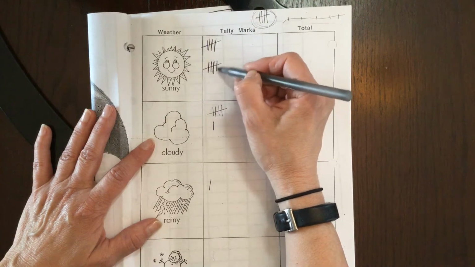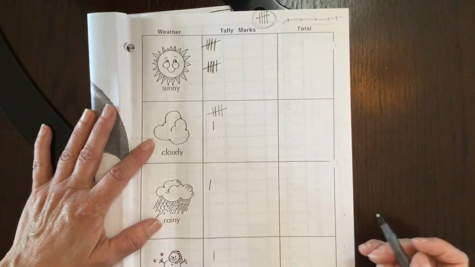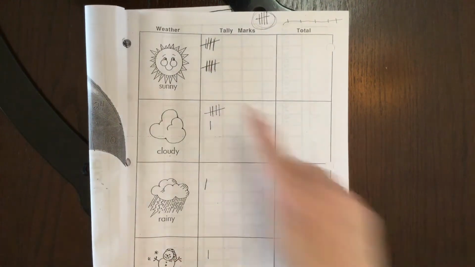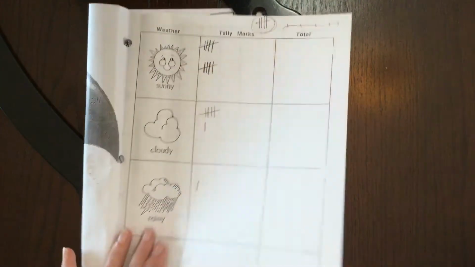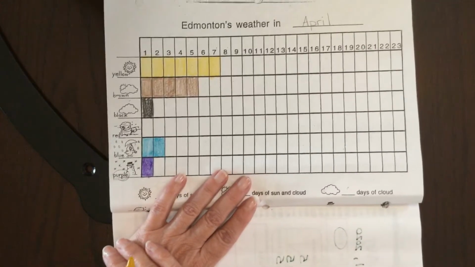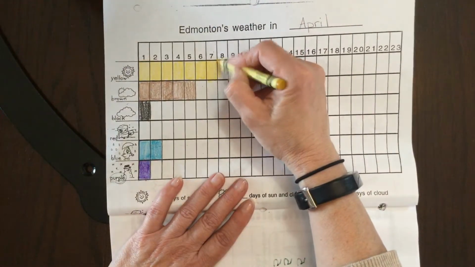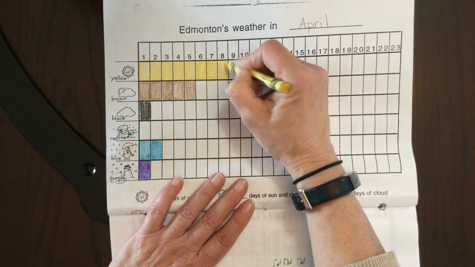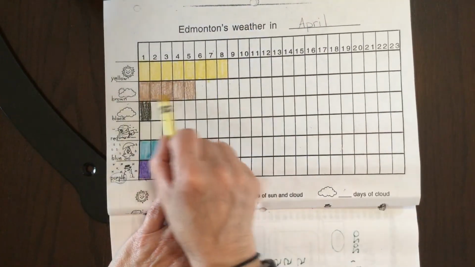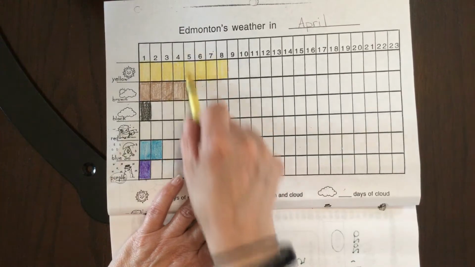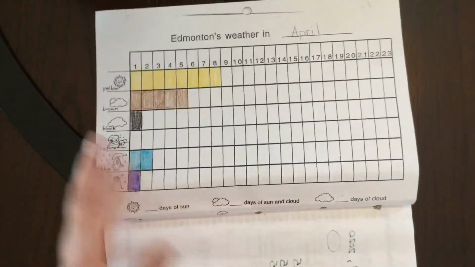4 nice tall tally marks close together and 1 cross. It means I have 5 more in sunny, so altogether I should have 10 in sunny. Now some of those sunnies might have been partly sunny days, so I'm going to color one more sunny bar. And we'll see that I have 8 sunny and 5 partly sunny days, and 8 plus 5 is 13.